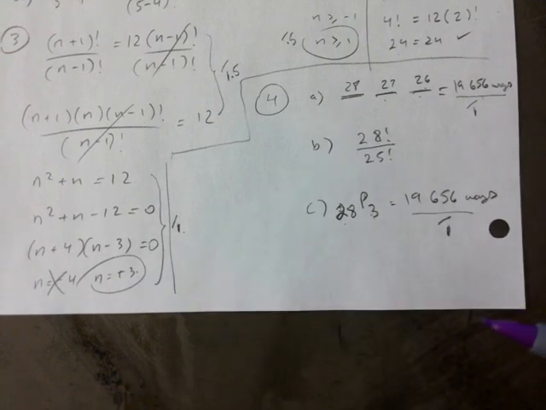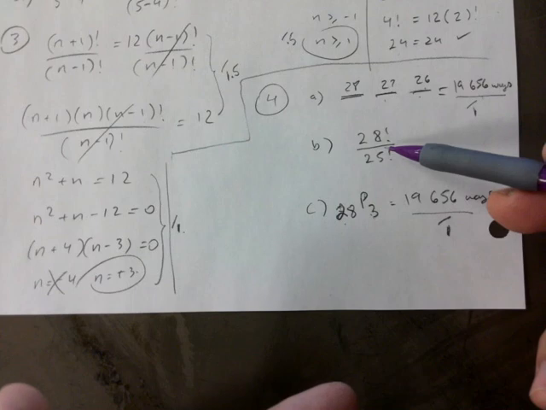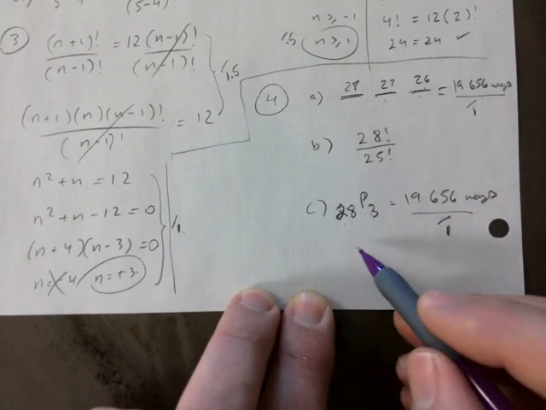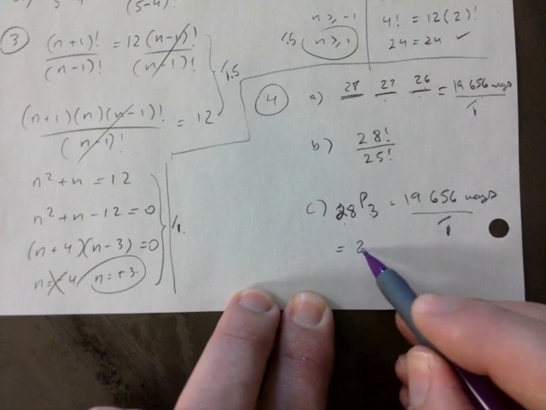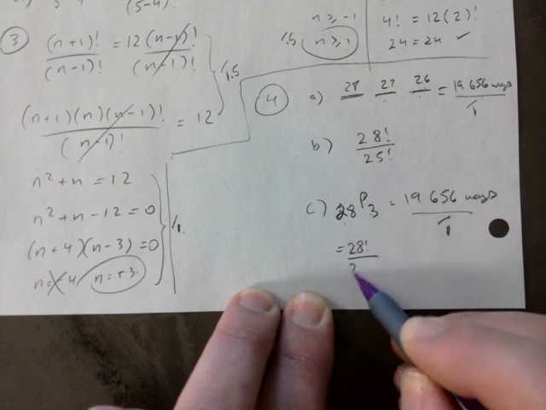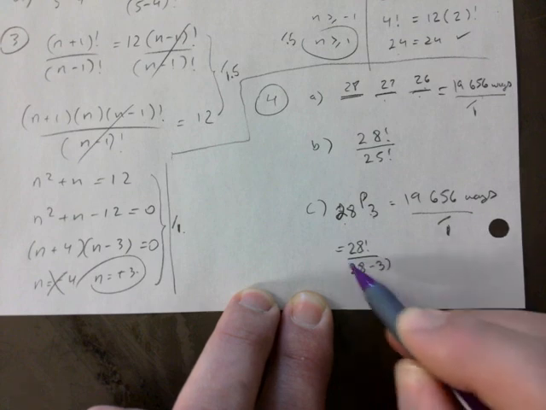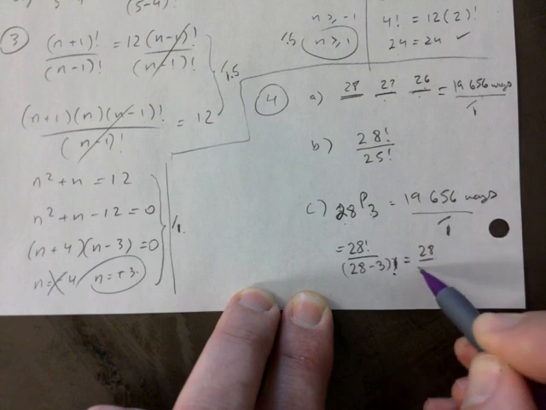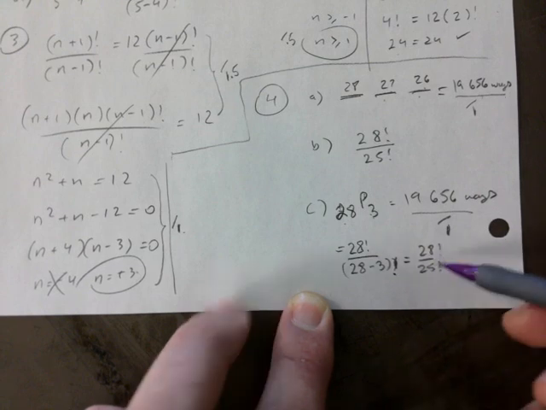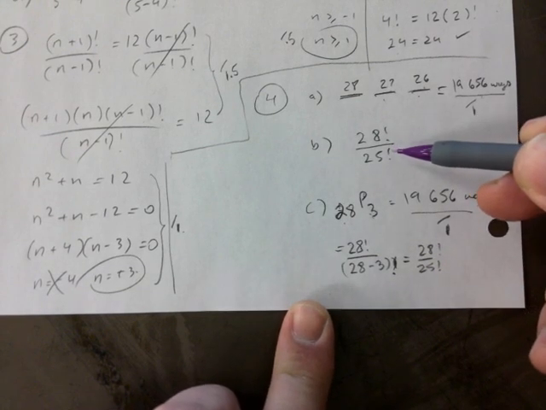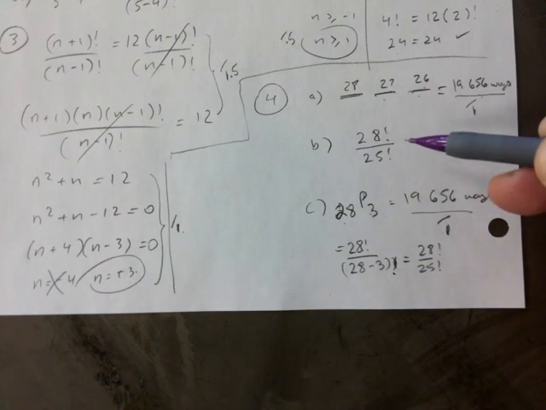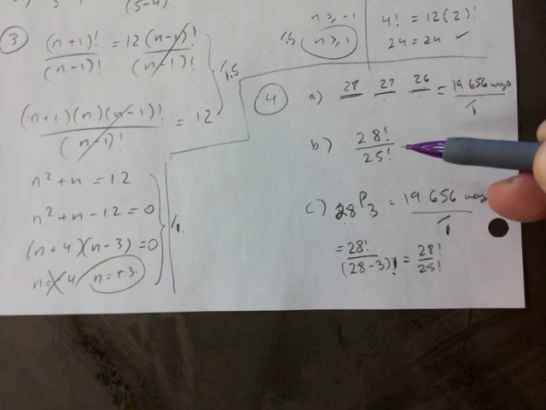And here's where the factorial one comes from. You ready? I use the formula for permutation. What is the formula? You would write down n factorial over n minus 3 factorial. And that's 28 factorial over 25 factorial, right? So that's where that comes from. So technically, if you come up with your permutation, it's easy to come up with the factorial notation.